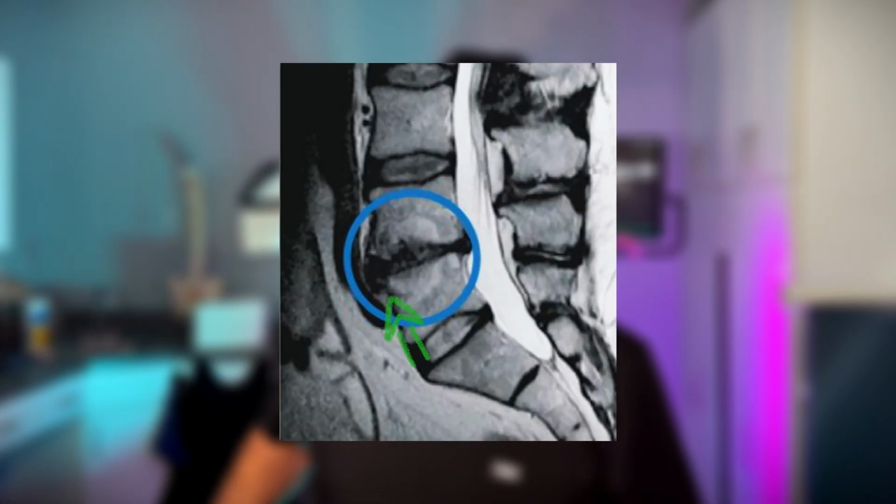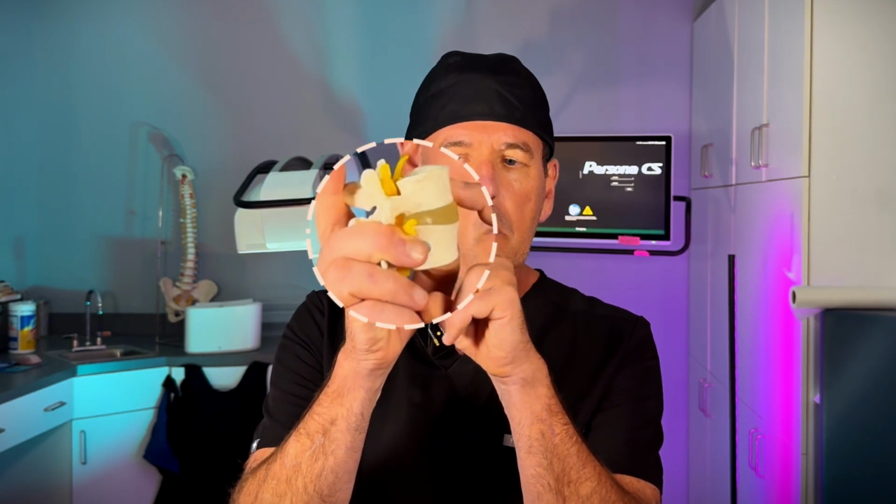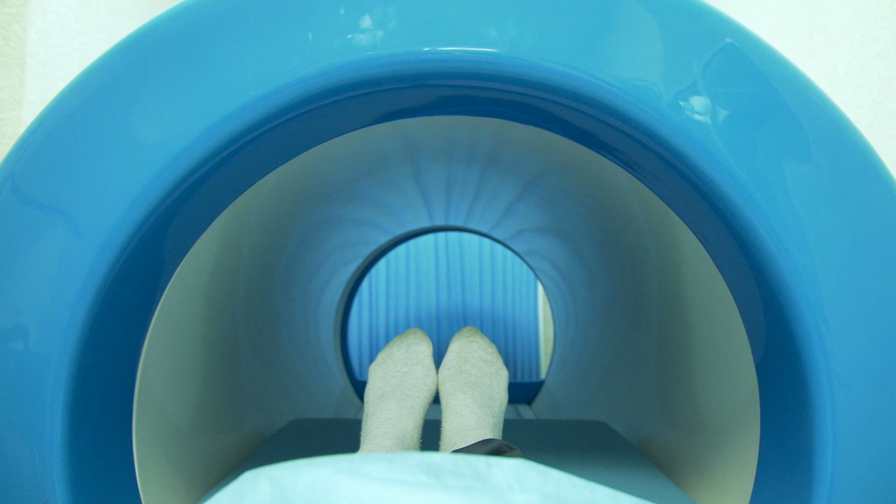Modic changes refer to alterations in the actual bone, the vertebral body adjacent to a degenerated disc. So the bone right here, we can see changes right on the edge of the disc. We can see these on MRI, and they're classified into 3 types.